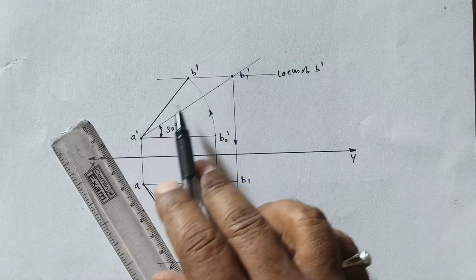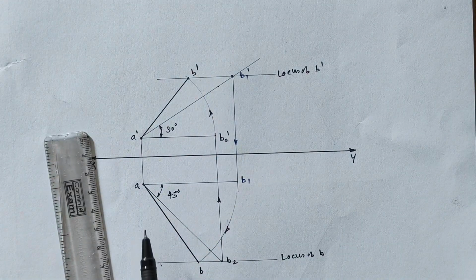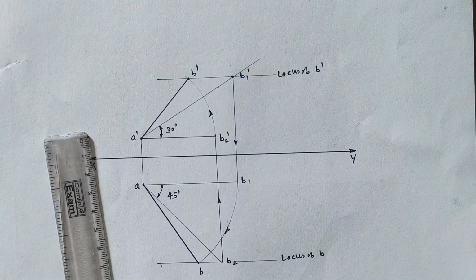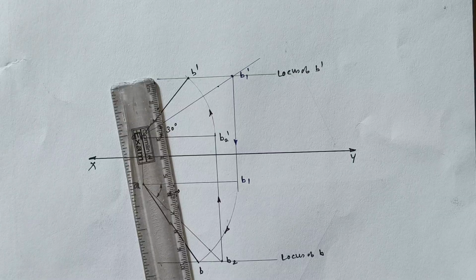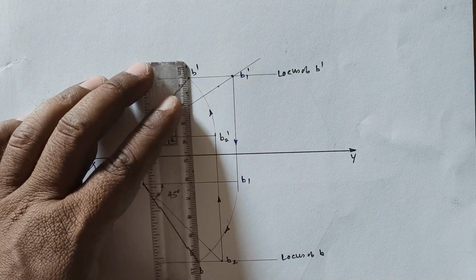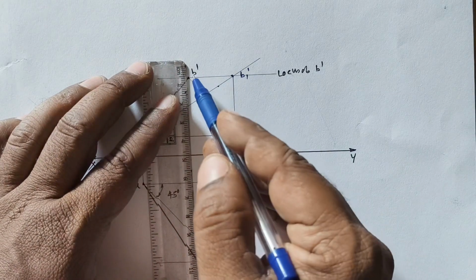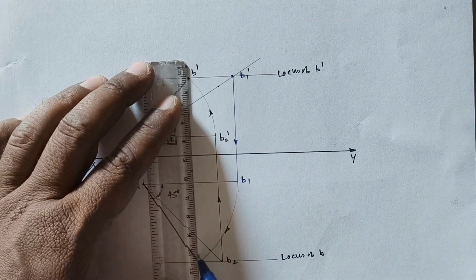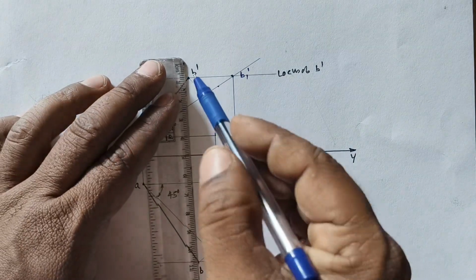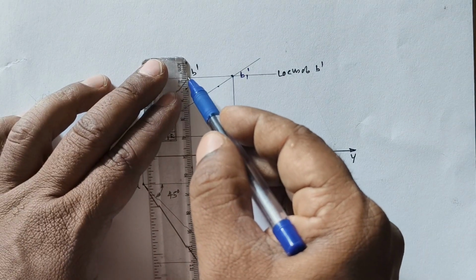So this A dash B dash is the front view of this line, whereas AB is the top view of this line. If I join these two, then the projector of B dash and B will match with each other. Like this, this should be matched with each other. This is a must.